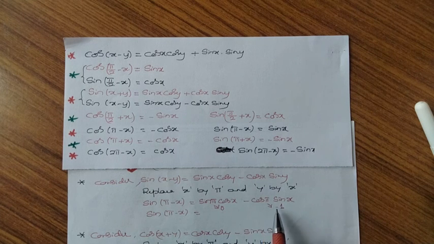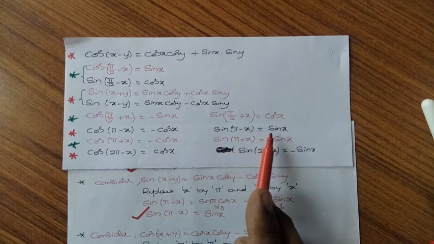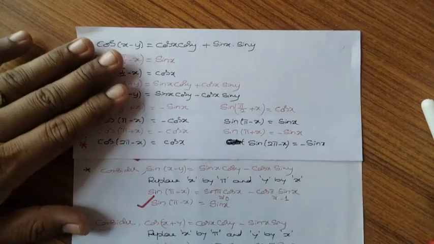Minus 1. So here minus into minus becomes plus. That is 1 into sin x is sin x. So this is what we got here. Sin of pi minus x equals sin x. Here sin of pi minus x equals sin x. Next one.